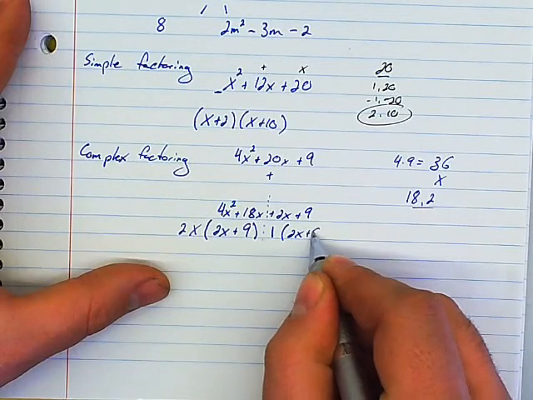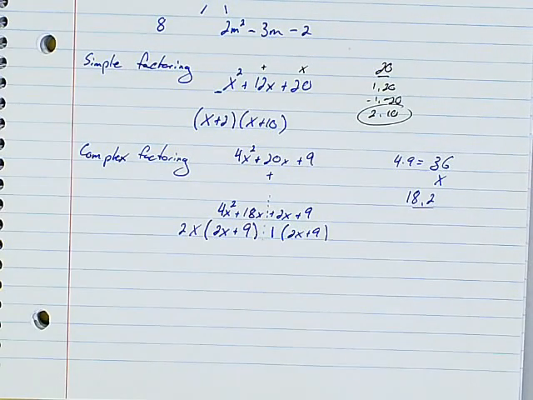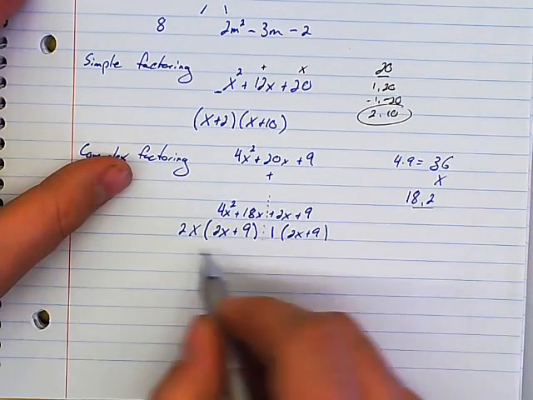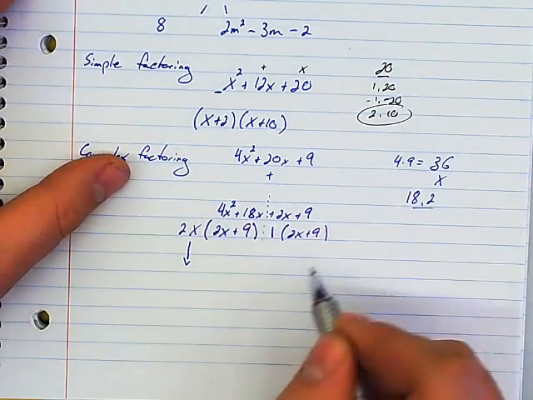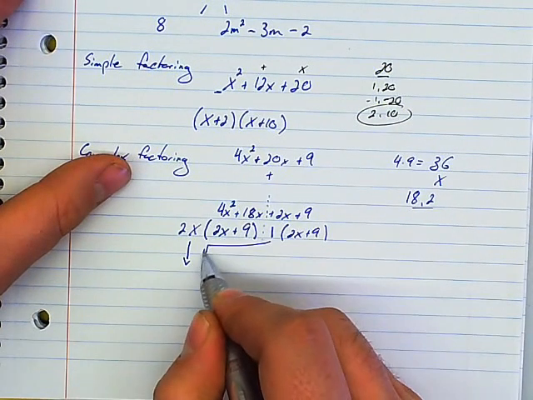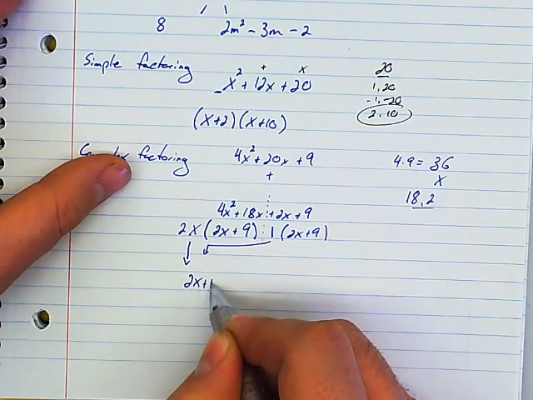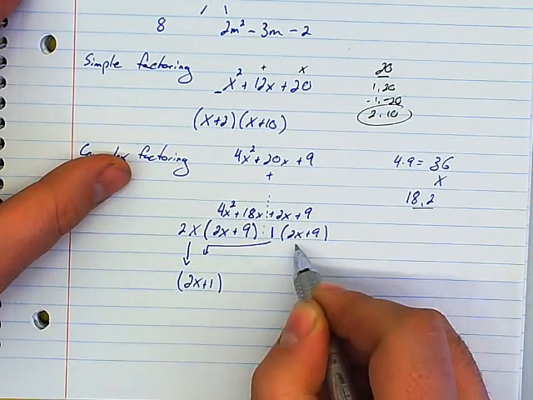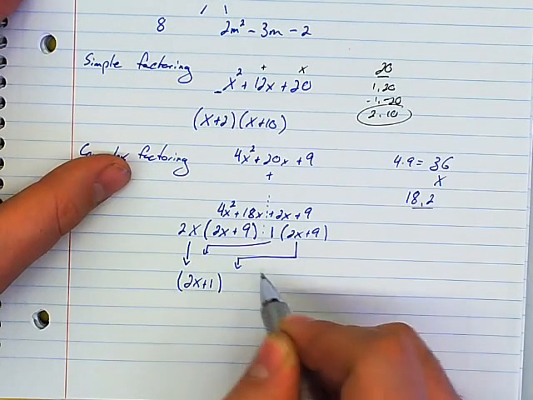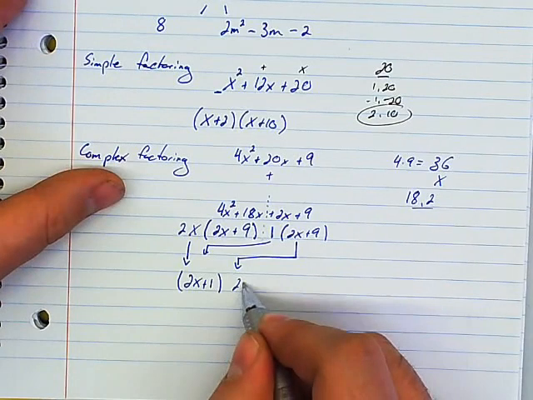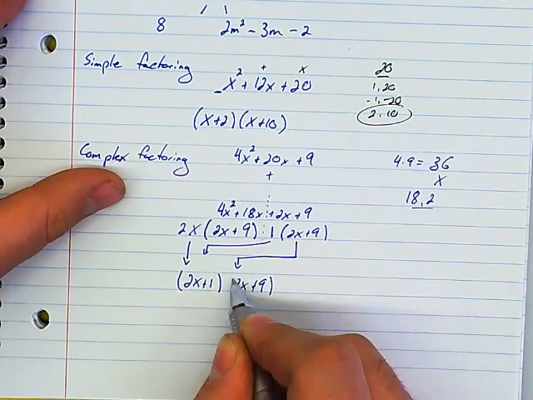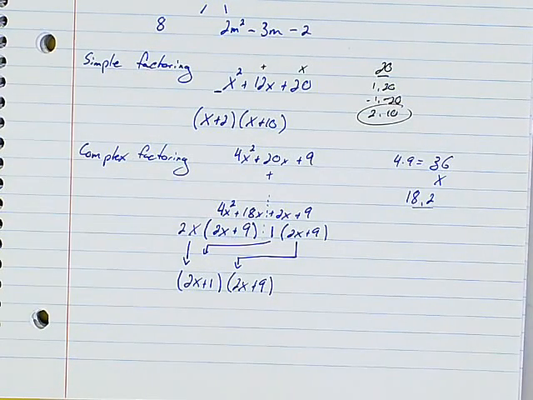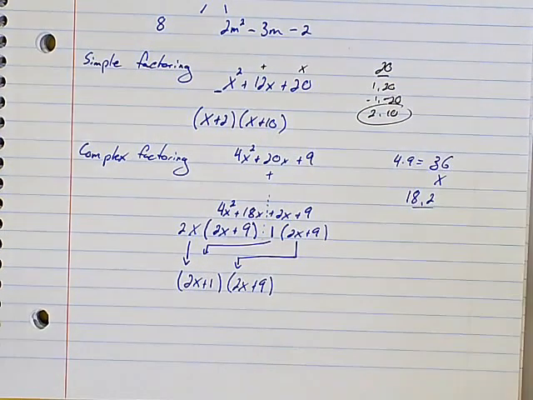A 1. Usually it's not so quick. Usually it's like a 5 or a 6 or something else. So when I pull that out, I'm going to be left with 2x plus 9. Our final step is we have to combine. So take the two things you pulled out. In our case here, we have a 2x and a 1. So 2x plus 1 is one of our terms. And then one of the terms that was the same, so 2x plus 9.